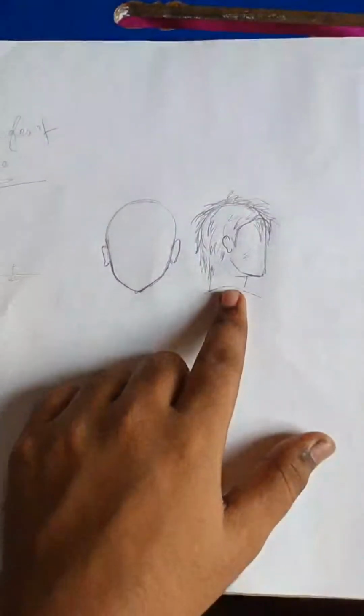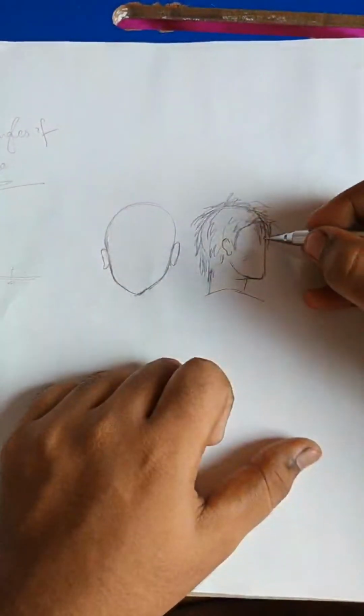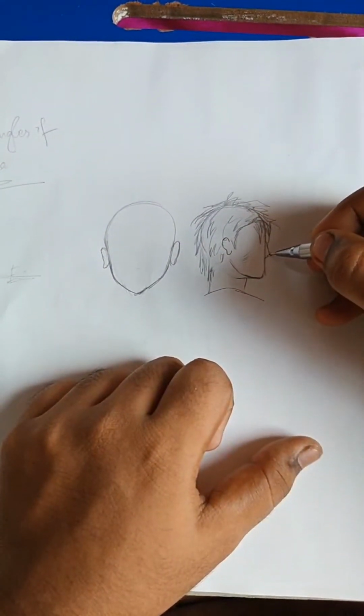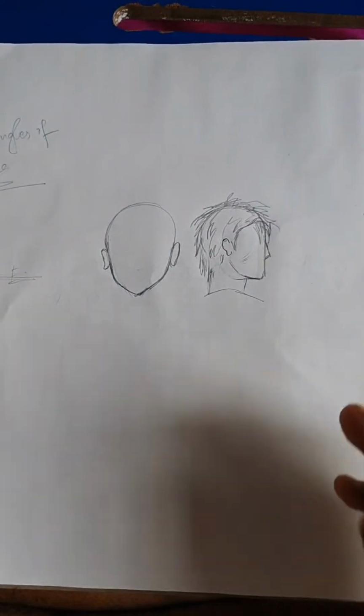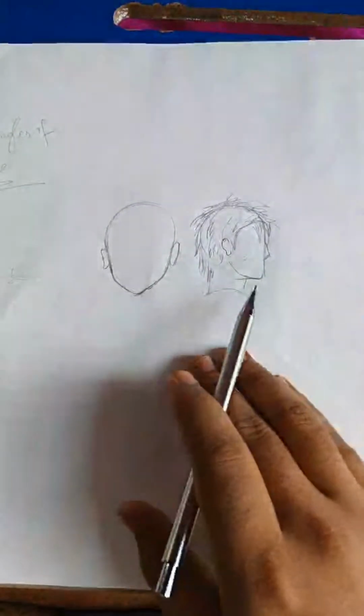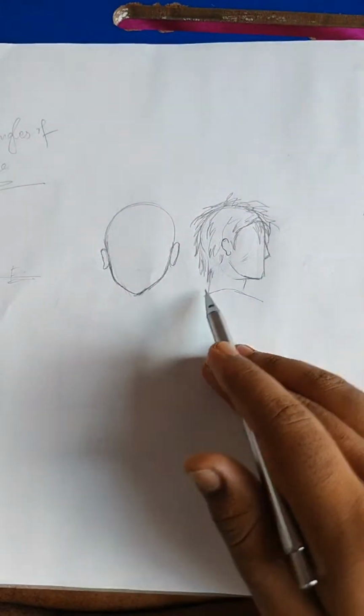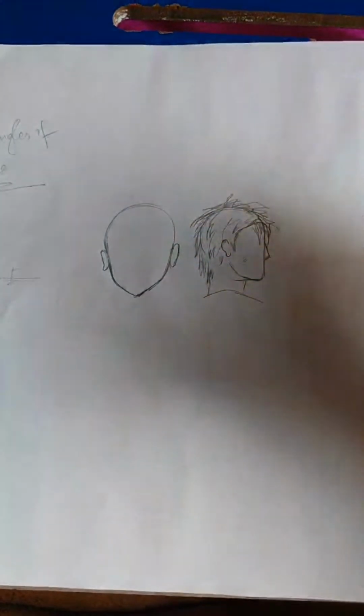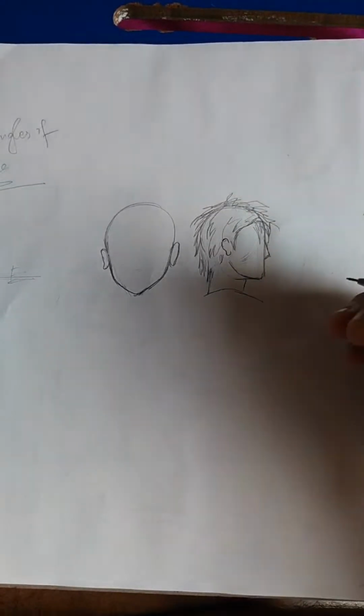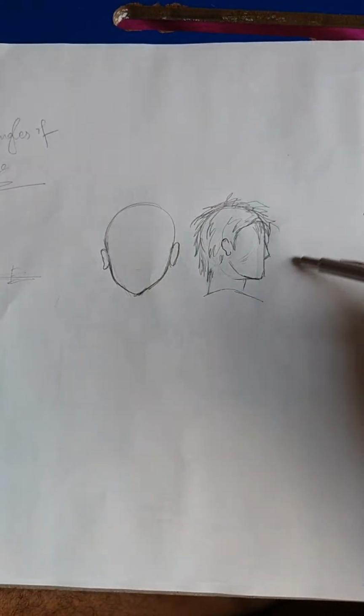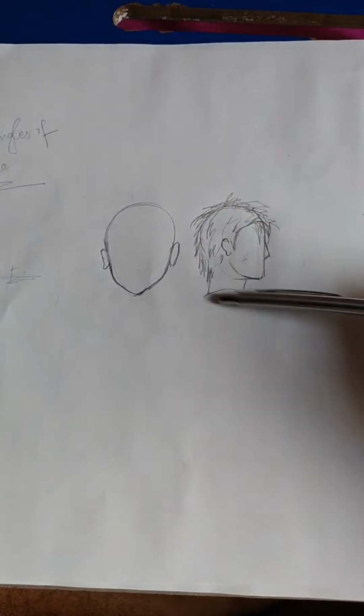Now this is the side angle. Okay. Here we draw the nose, and that's how the side angle forms. You will see that I haven't done too much good, right? But this I am doing roughly. Okay. When I draw in my full potential, this one will look very beautiful.